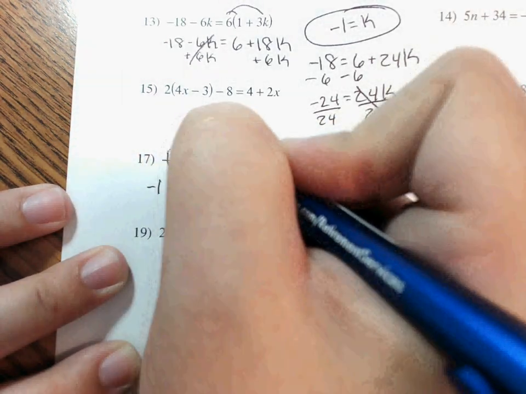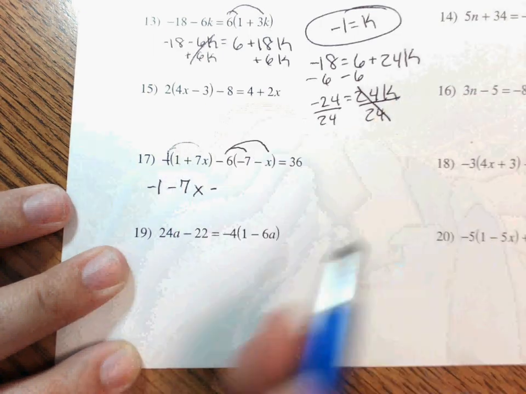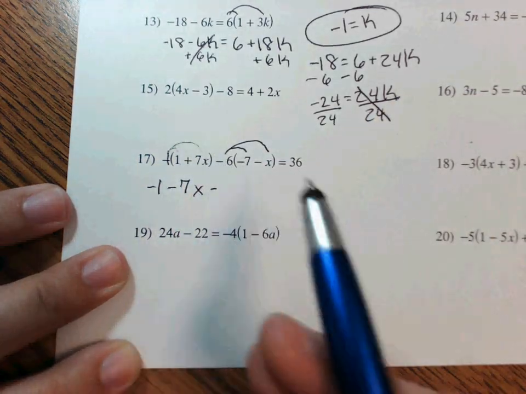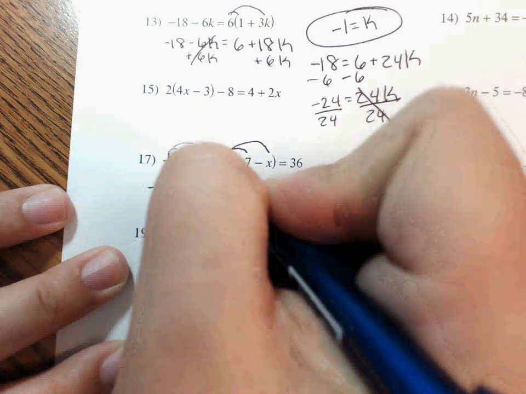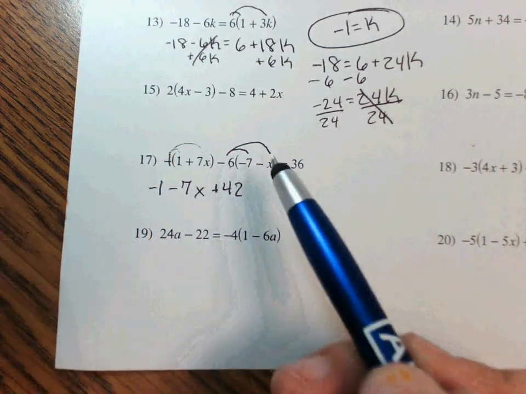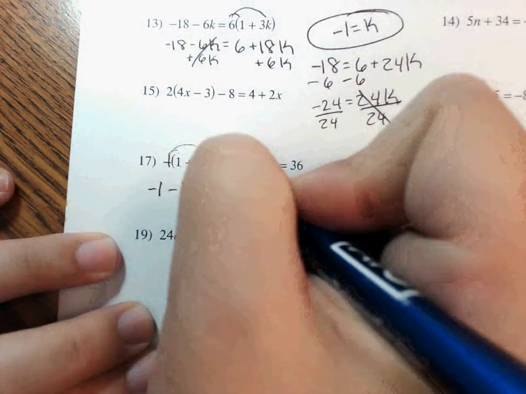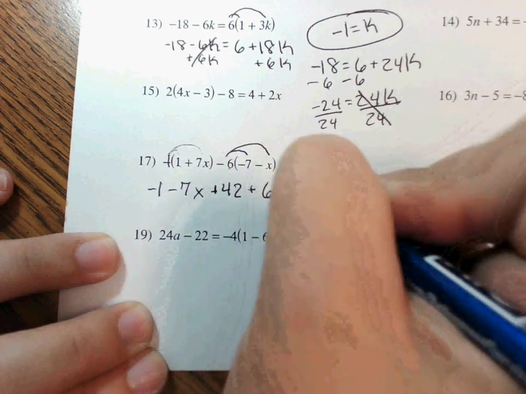Now I need to distribute this negative 6 here and here. Negative times negative is going to give me a positive 42. And then negative 6 times negative x is going to give me a positive 6x equals 36.